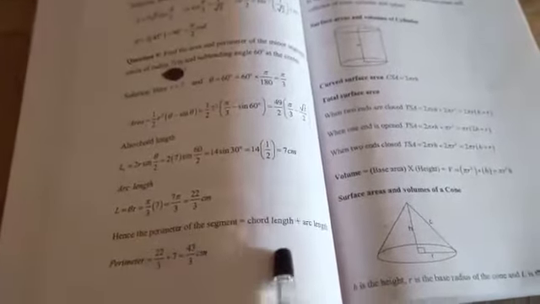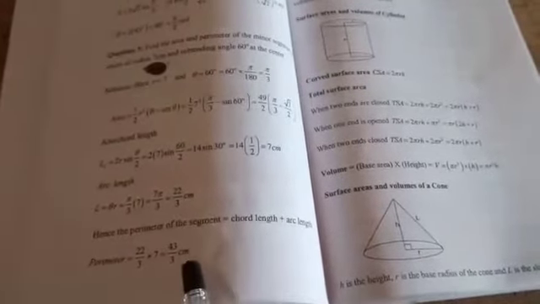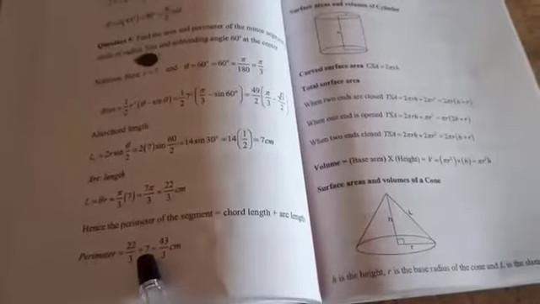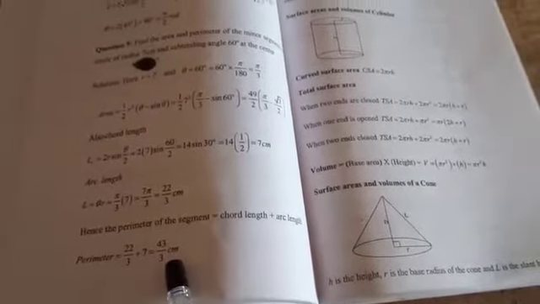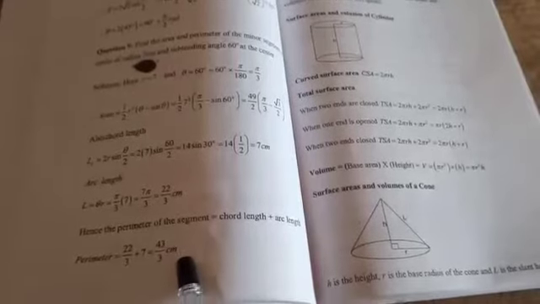Hence, the perimeter of the segment is chord length plus arc length. The arc length is 22 over 3 plus the chord length, which is 7, and that gives 43 over 3 centimeter. So that's the explanation on area of a segment. And let's look at another concept on the next page.